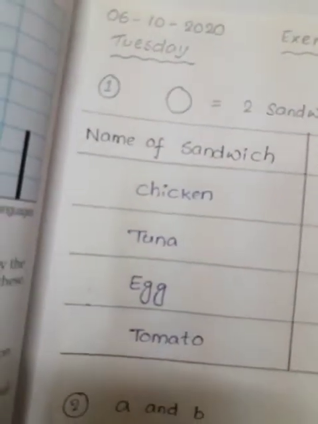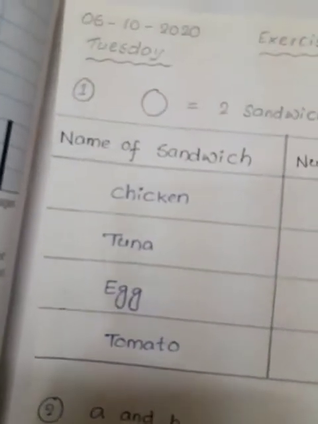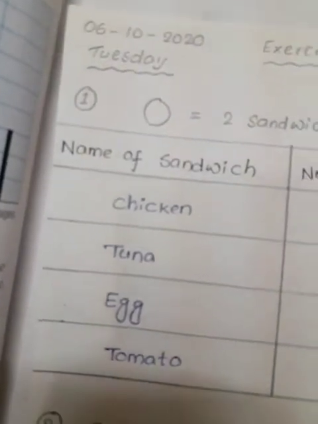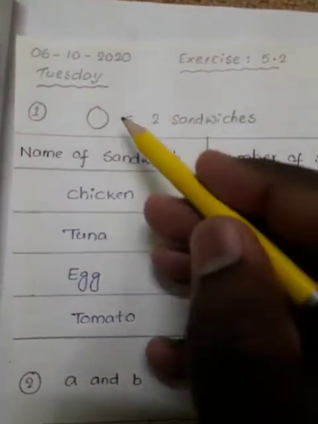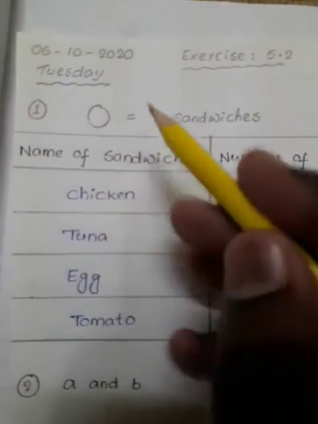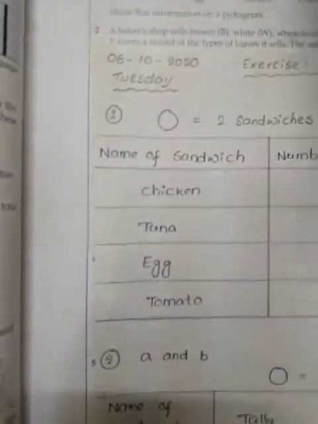Why? Because suppose there are three sandwiches, one I can draw as a full circle, one as a half circle. Not only a circle, you can take a triangle. That is as you wish, right? As you are comfortable. Understand? So that picture represents something else. I know this is a circle, but I write here, one circle equals two sandwiches.